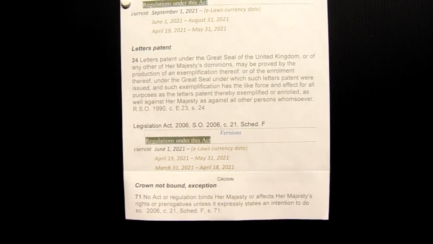And it's Section 71. This is the Legislation Act, RSO 2006. But you can also look under the, it slipped my mind. I'll have to get back to it later. Anyways, the Legislation Act, the Access to Justice Act, as well as the other one, both have the same section in the same place under 71, Crown Not Bound Exemption.